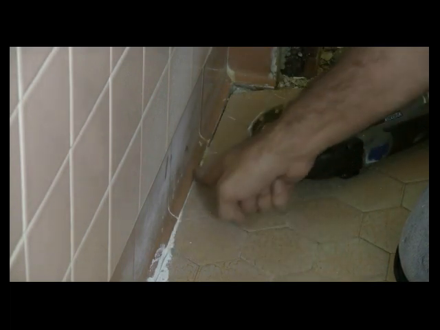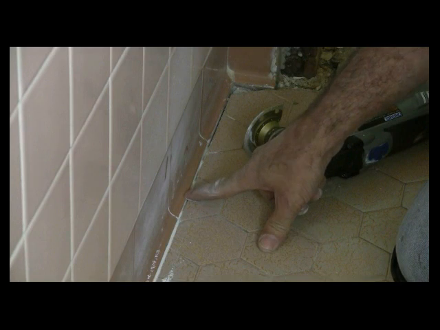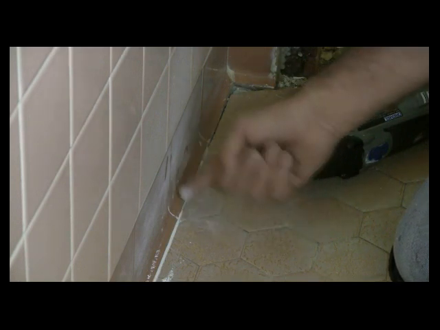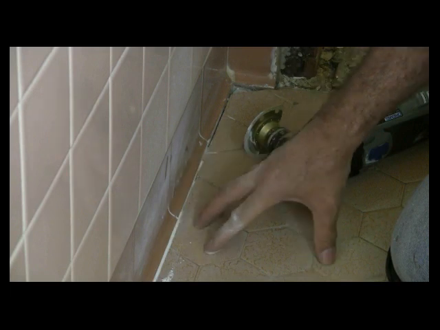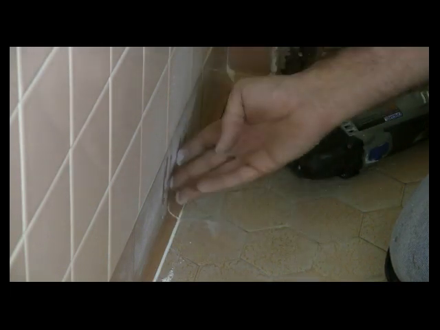Now what we do is do this all the way around the bathroom. You've got to separate the grout from the floor, again away from the bullnose, to keep the vibrations of the impact tool from transferring into the wall and causing it to crack.